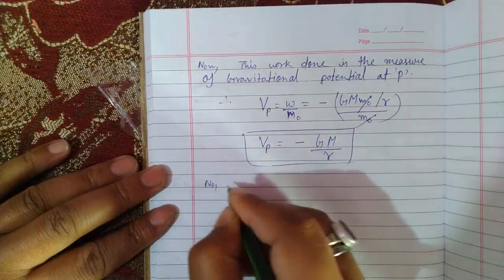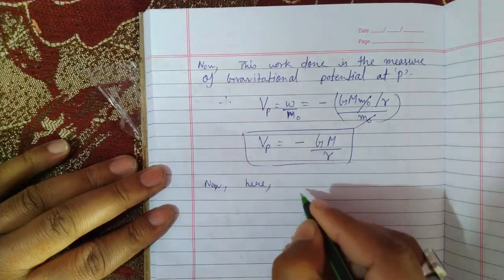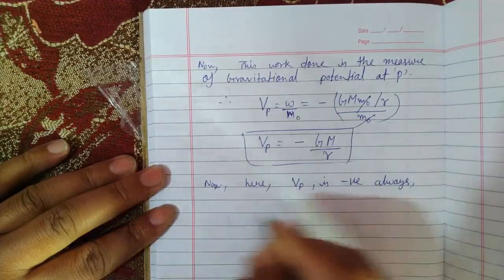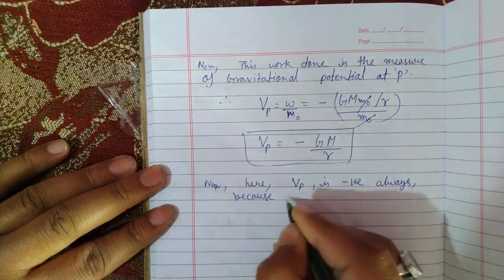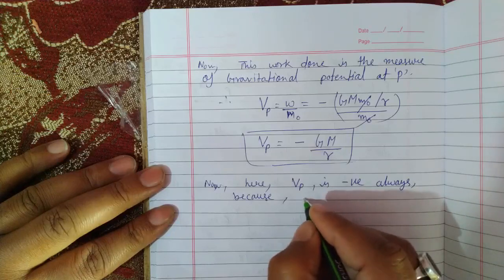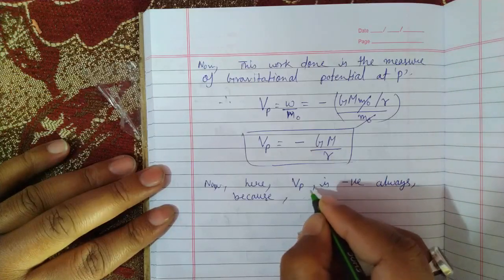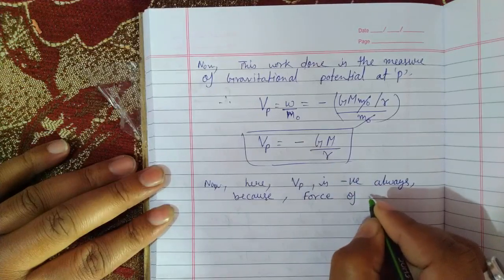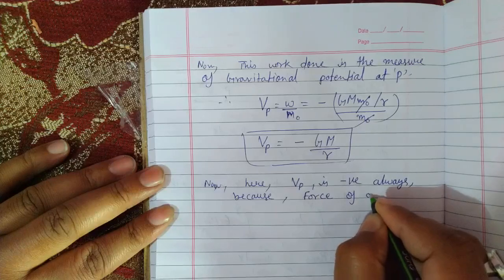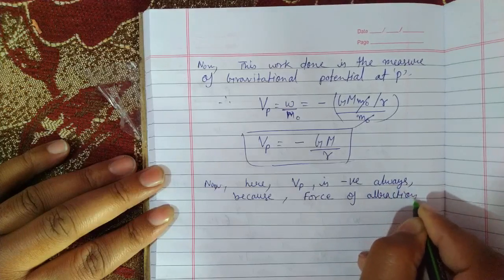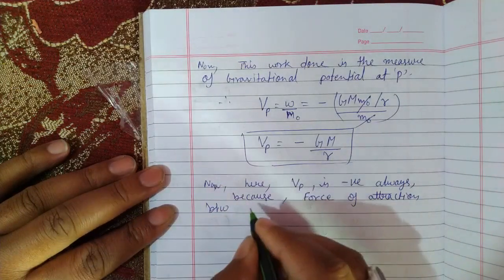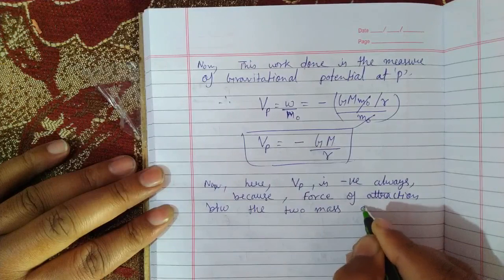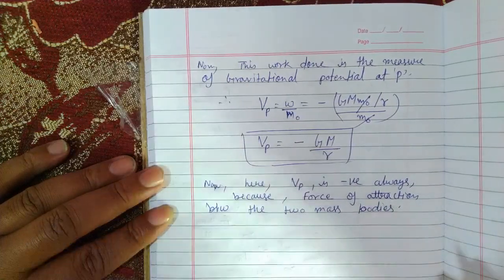Okay, now here Vp is always negative because of the force of attraction between the two mass bodies, okay students.